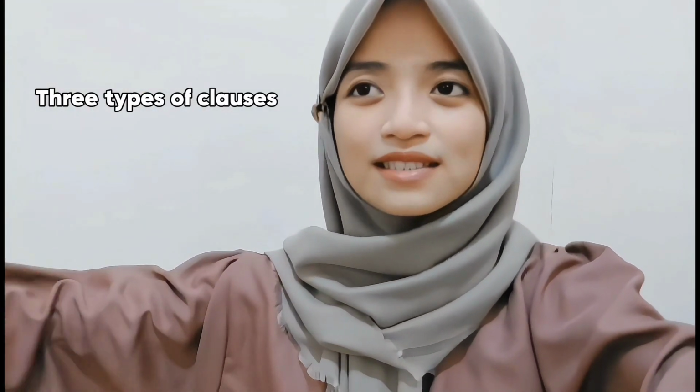Now, I'm Andrianti. I will talk about multiple clauses. These are parts of sentences that can help you explain your thoughts better. And I will start with three types of clauses. They are noun clauses, adjective clauses, and adverbial clauses.